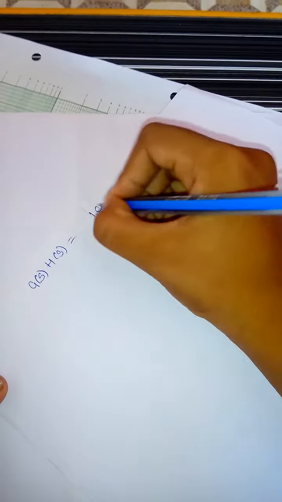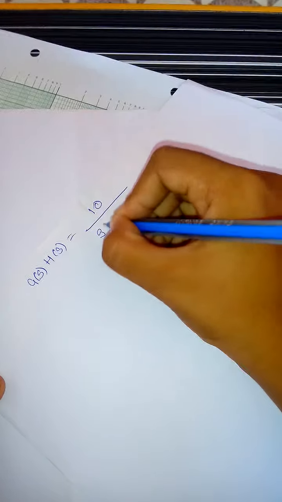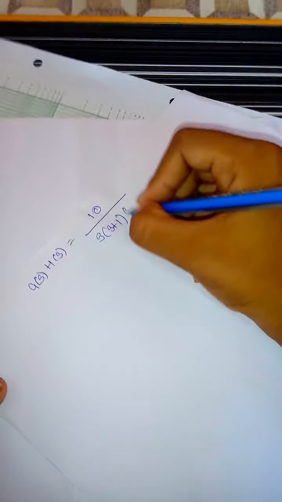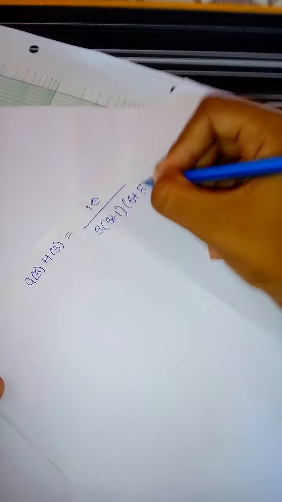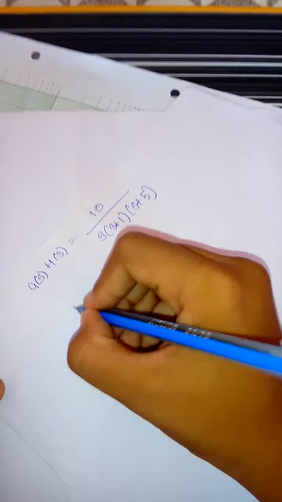Suppose G of S, H of S equals 10 upon S into (S plus 1)(S plus 5). We have to convert this into the standard form.